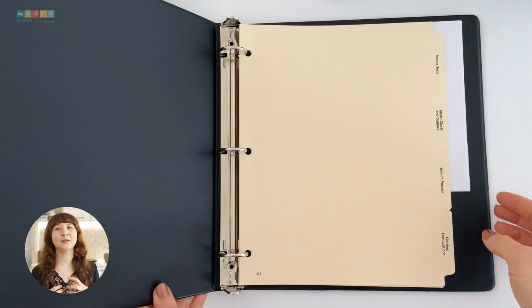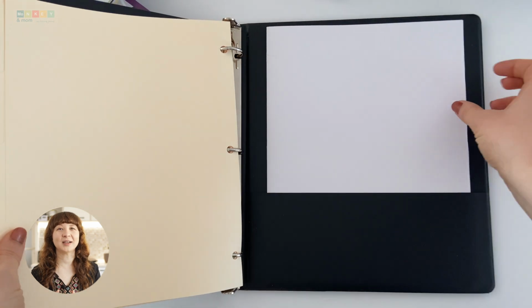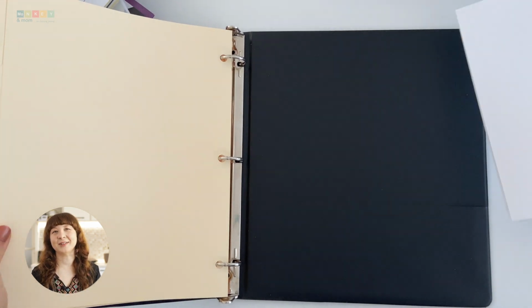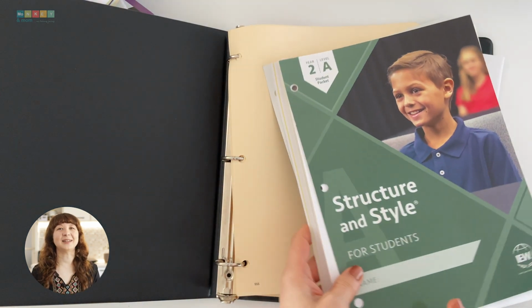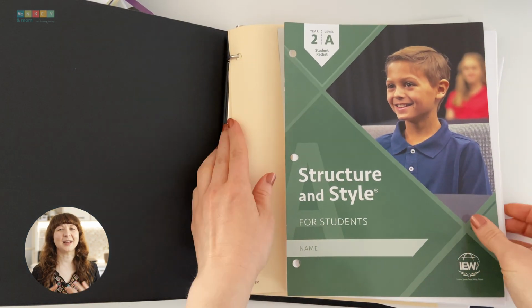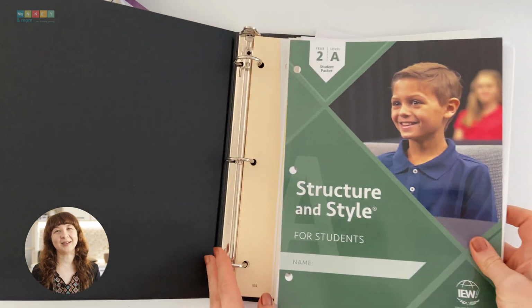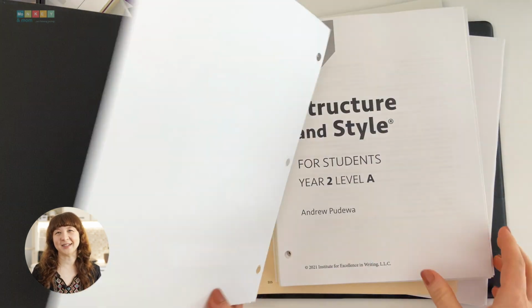Number 3. Student packet and binder. The student packet comes with a beautiful, sturdy 3-ring binder that is very easy to organize. The teacher manual has instructions on page 5 on how to organize the binder. The binder comes with 8 tabs and some large-size papers for multiple references. The student packet has almost everything kids need to complete a year of structure and style for students. They only need extra paper and a pen. Here's what you'll find inside the student packet.